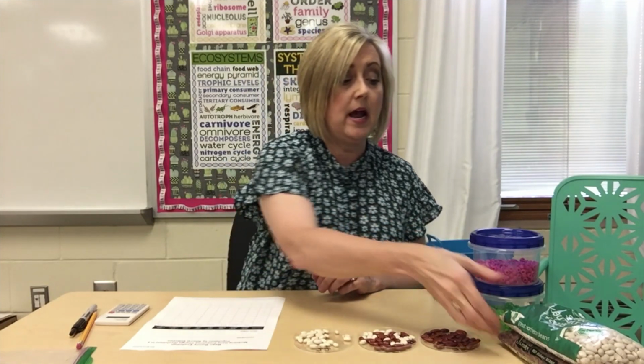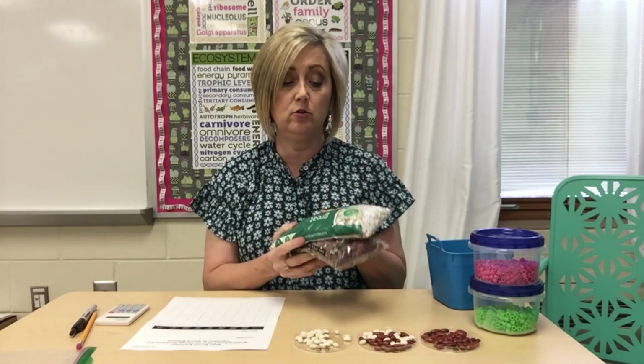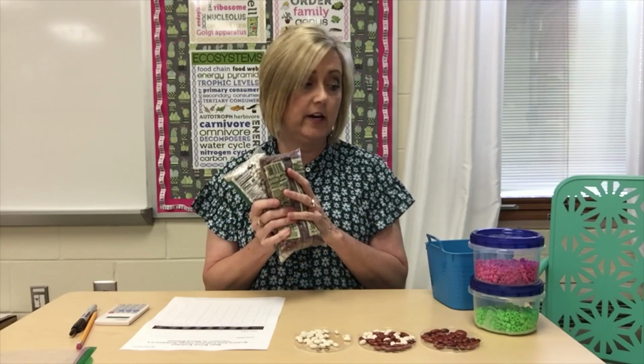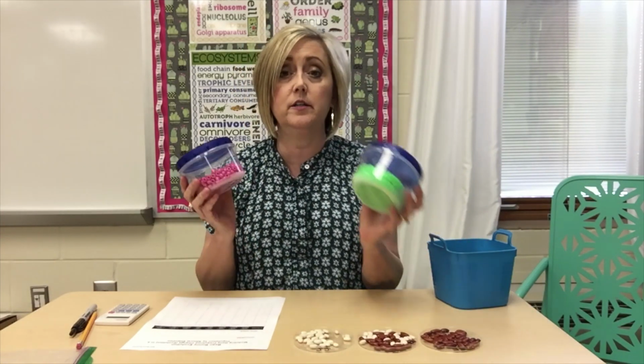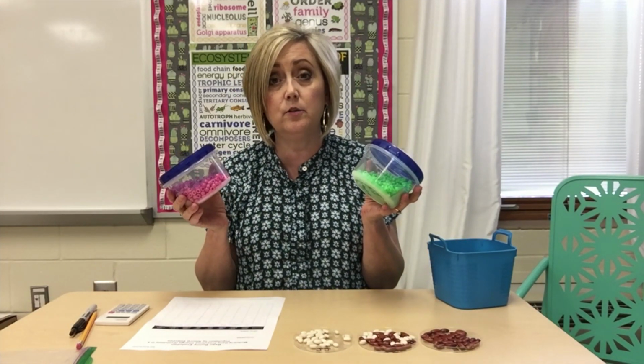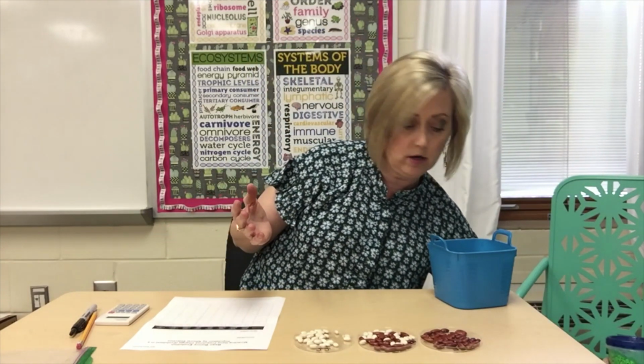For this activity, the materials that you are going to need: a bag of red beans and white beans. You can just get those from your local grocery store, very cheap. Or if you already have something in your room that would work, so maybe you have some different colored beads, as long as they're the same basic size and shape, those will also work, okay?